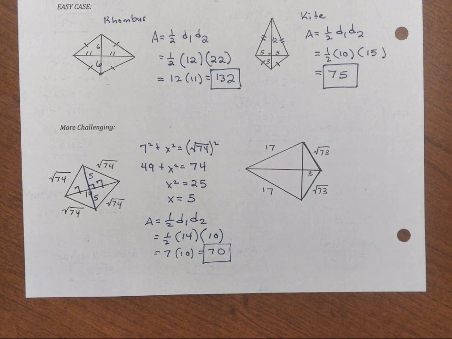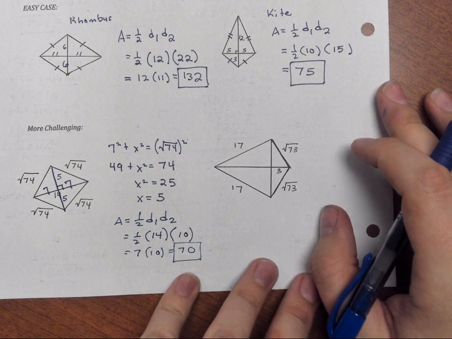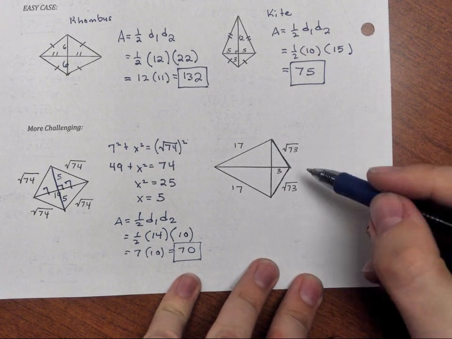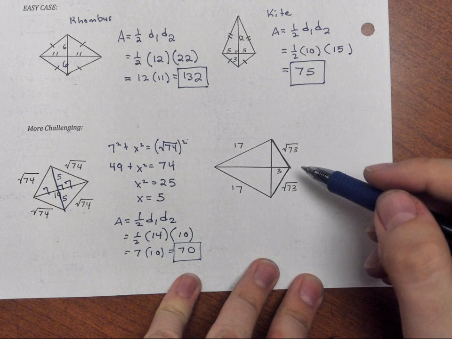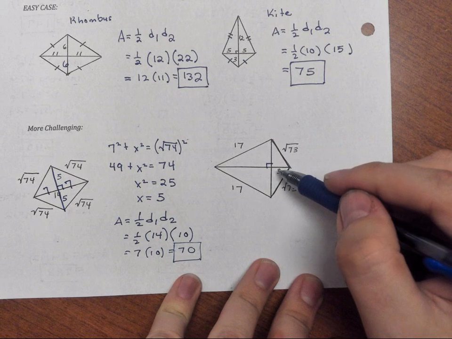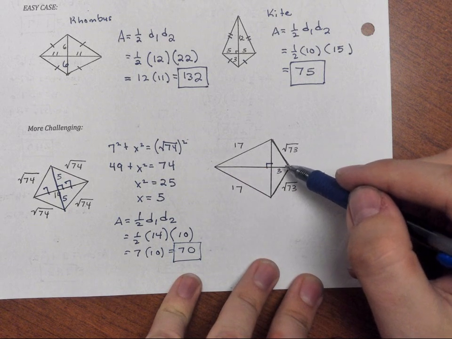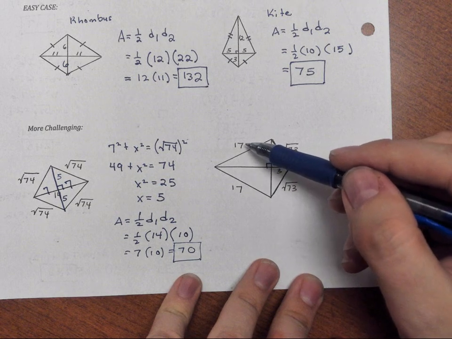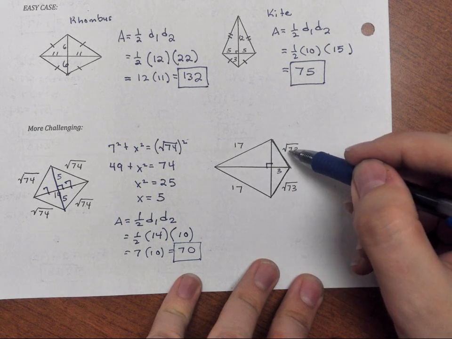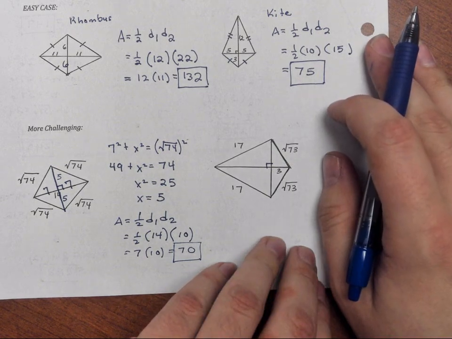All right, one more. What if I have a kite? All right, in the kite, again, I know that the area of a kite is 1/2 the product of its diagonals. But I know very little about this kite's diagonals. All I've told you is that this portion of this longer diagonal is 3 units long. Now I do know the side lengths. I can see this is 17 units, this is 17 units, this is the square root of 73, so is this, which again indicates that it's a kite.